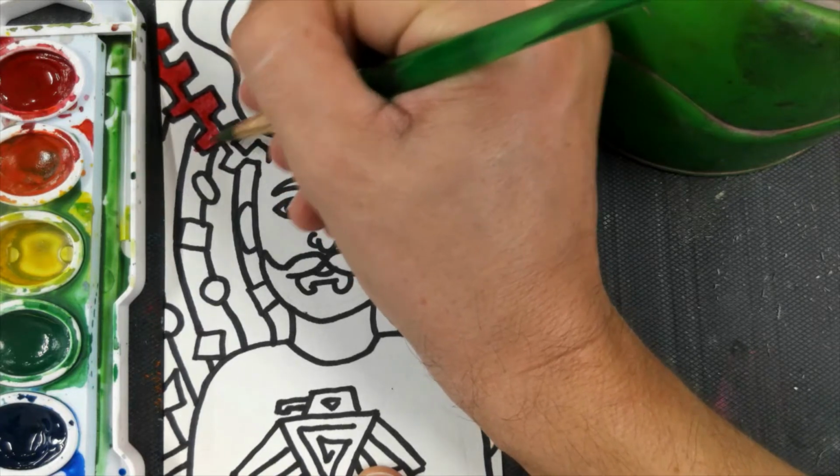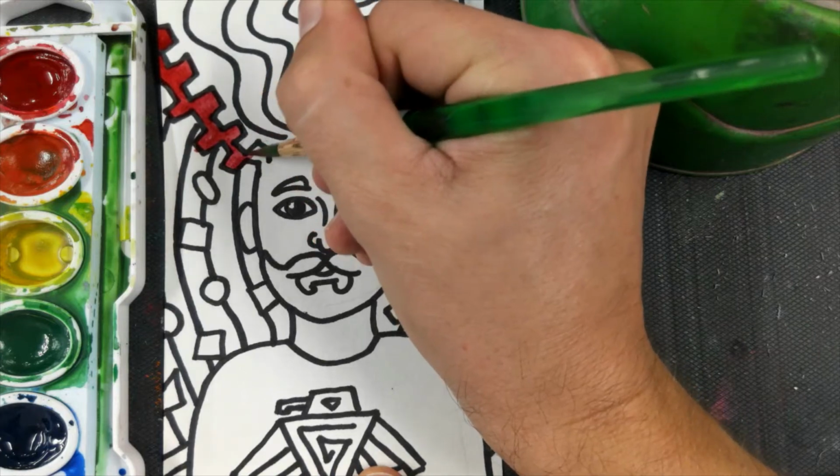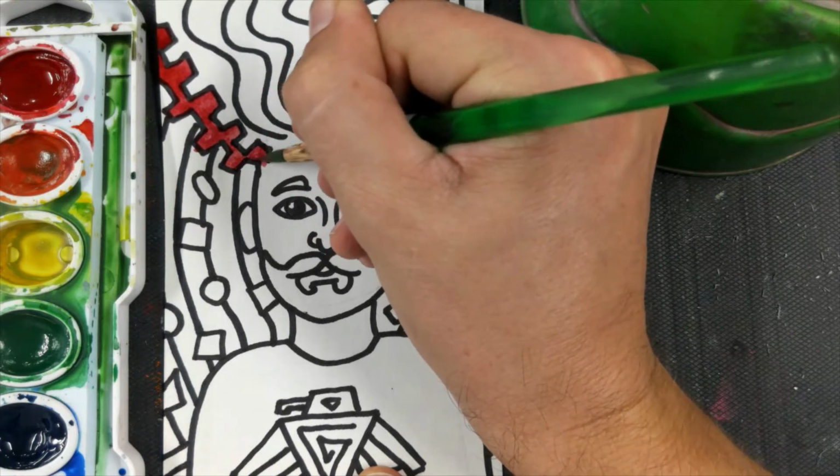I'm just going to color one section here and show you how we clean our brushes, and then I will do the rest of this time lapse.